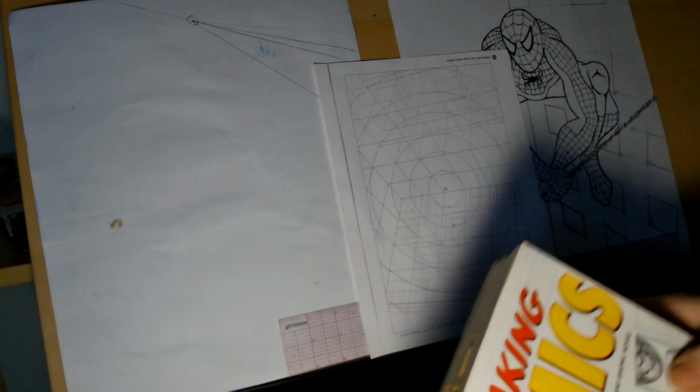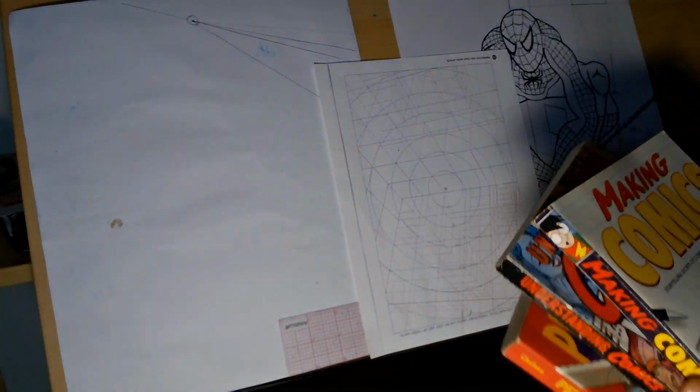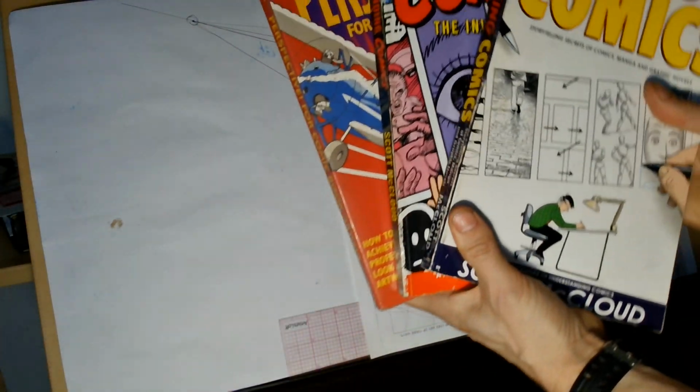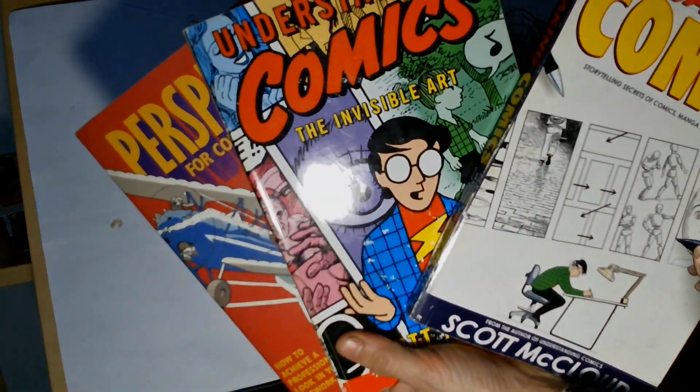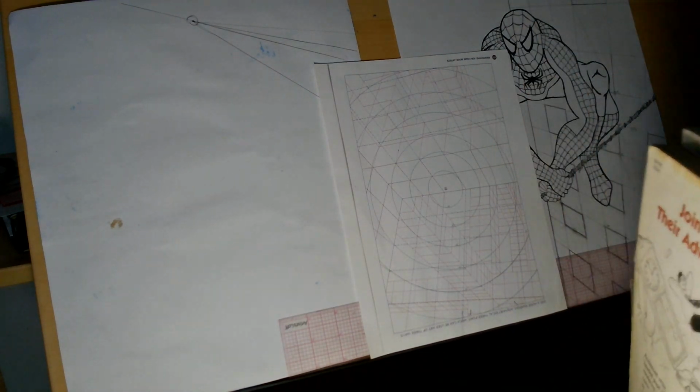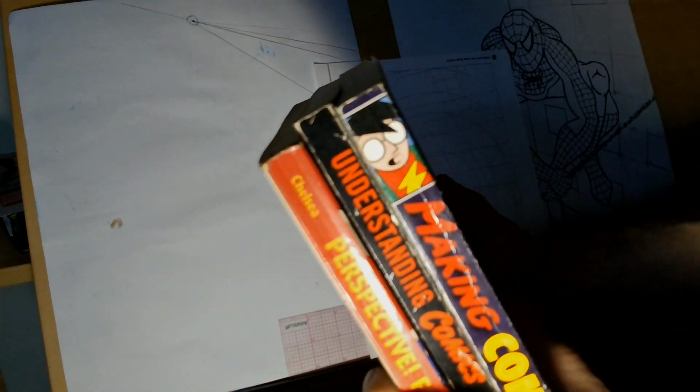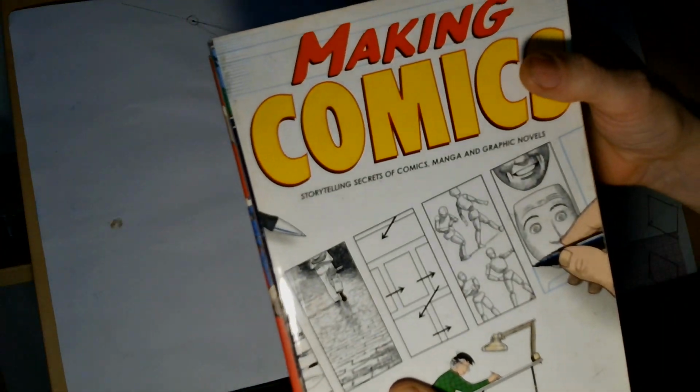I'm highly recommending these three books: Perspective for Comic Book Artists, Understanding Comics, and Making Comics. More so than any other book out there, these are the holy trinity for me.